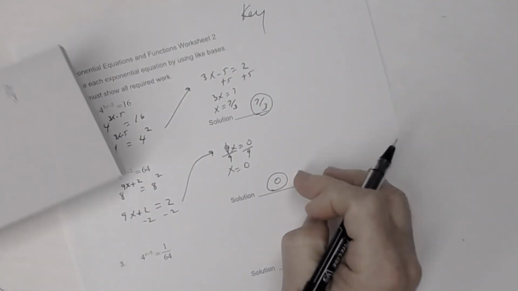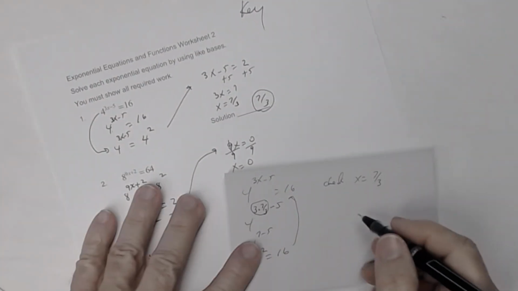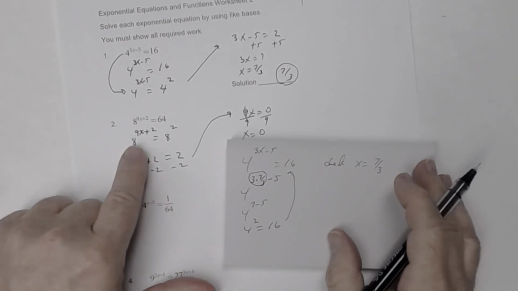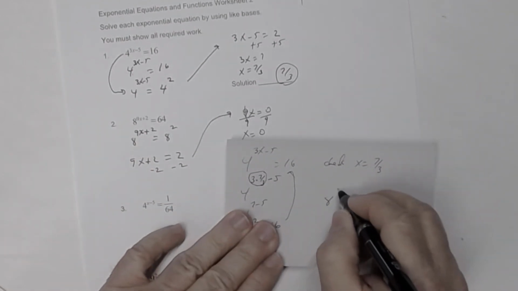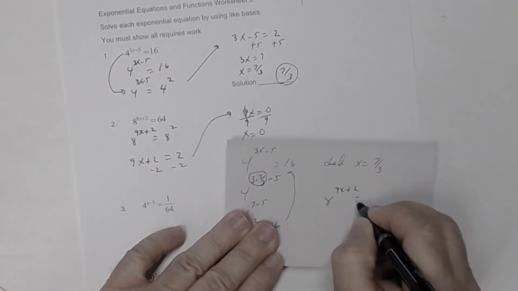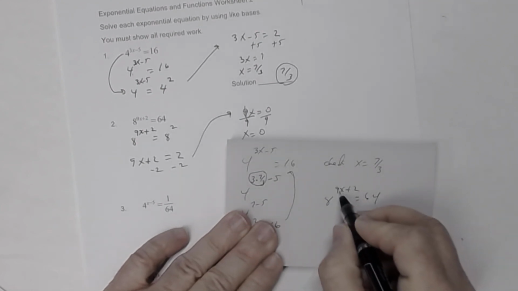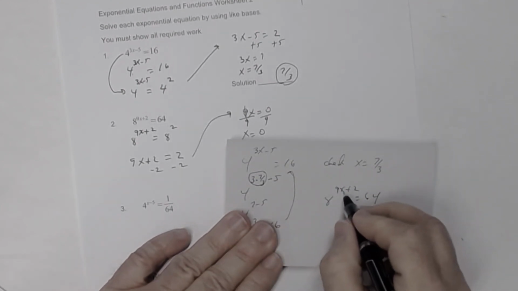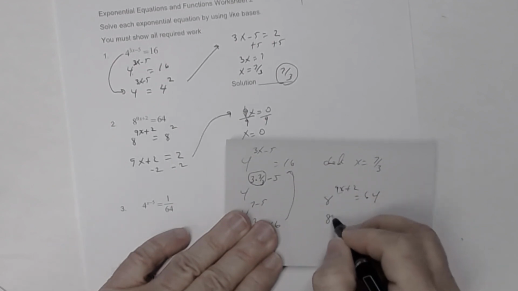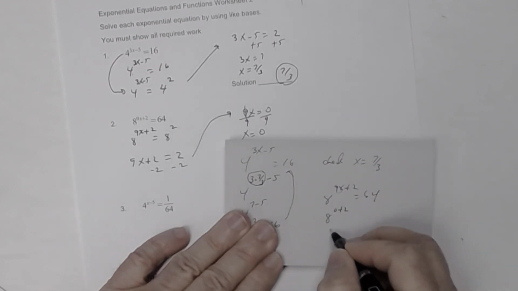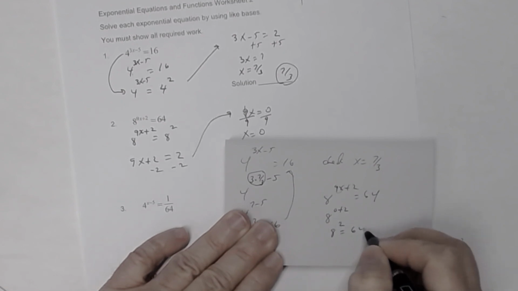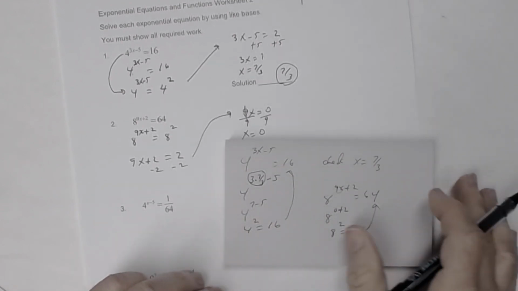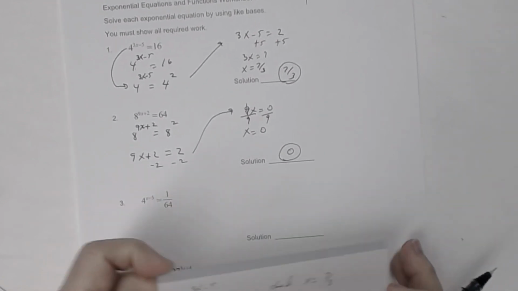Same thing with 0, right? So with 0, notice right here, you have 8 to the 9x plus 2 equals 64. Well, if x is 0, then 9 times 0 is 0. So this becomes 8 to the 0 plus 2. 0 plus 2 is 2. And 8 squared is 64, which is what this is. All right? Okay, let's look at number 3.